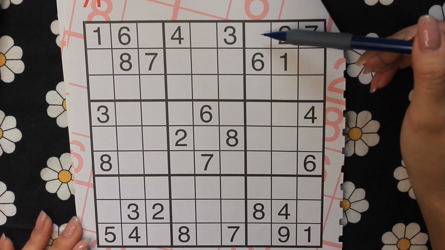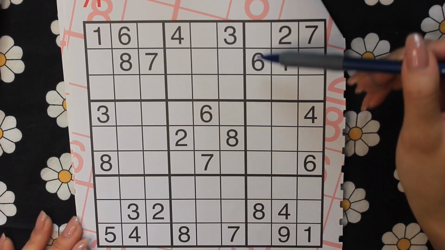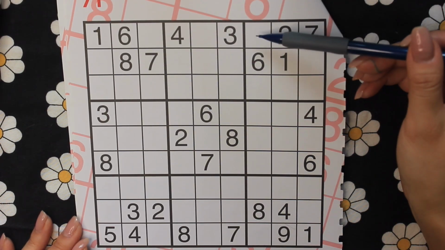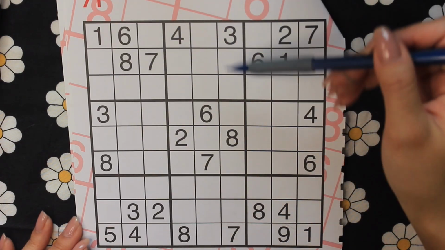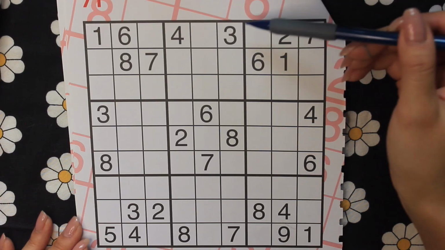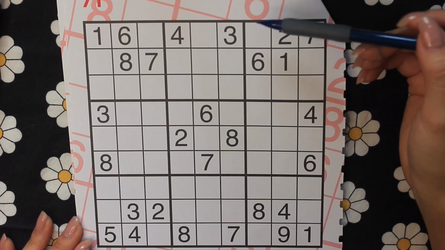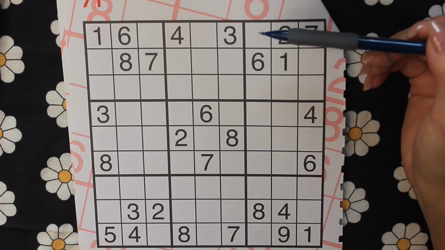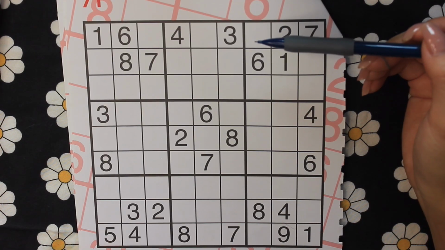But we don't know which one it can be yet, because we don't have any context right now that can help us. But the point of Sudoku is to keep doing as many numbers as you can until you are sure of which number belongs in which box. So, hopefully that makes sense. It will make more sense when I start playing.